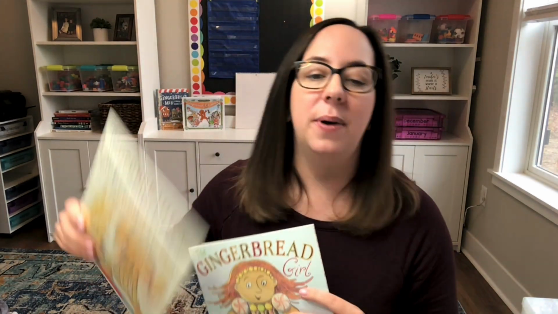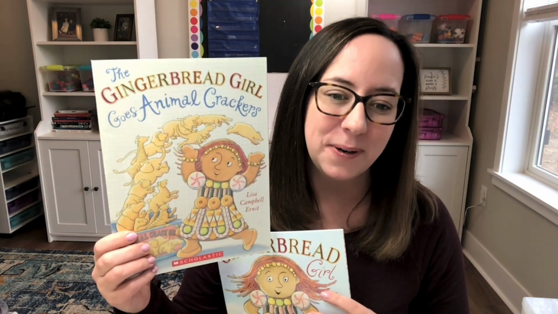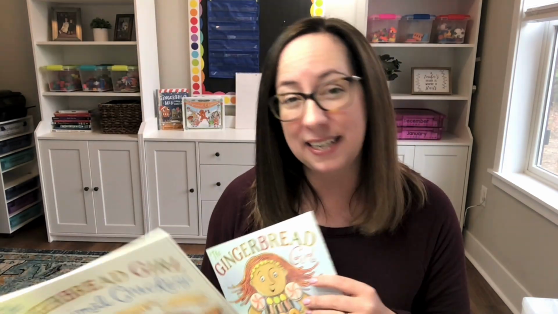And there's another one called The Gingerbread Girl Goes Animal Crackers. Again, I got both of these from Scholastic. A fun way to add to your gingerbread unit.